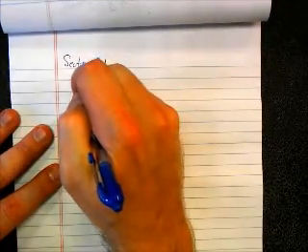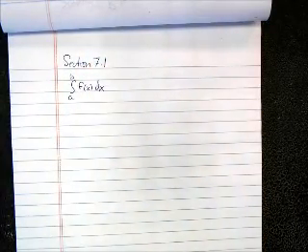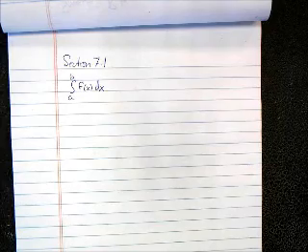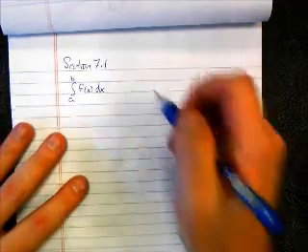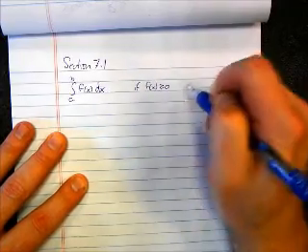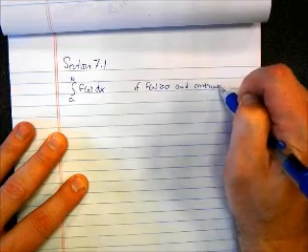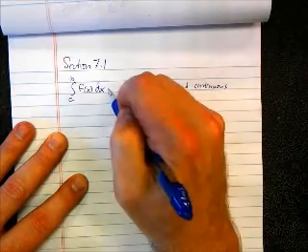If I write this symbol down, the integral from a to b of f of x dx, what does that symbol mean to you? It means area. Okay. If f of x is greater than or equal to 0 and continuous, then this integral is area.